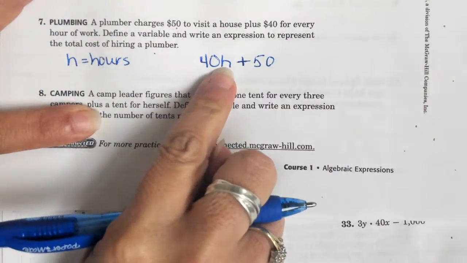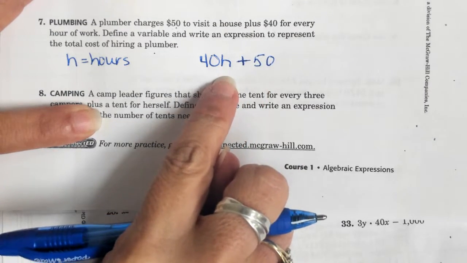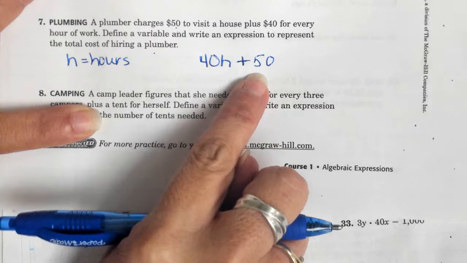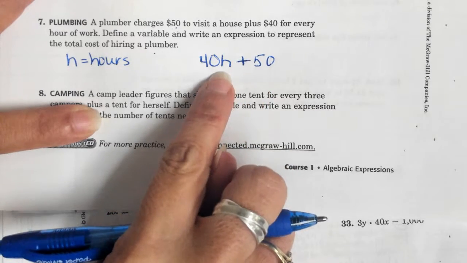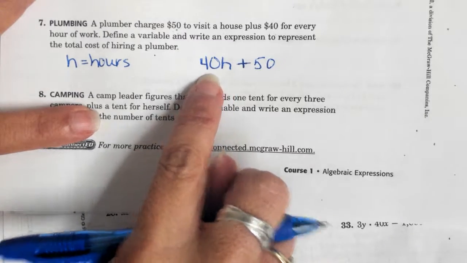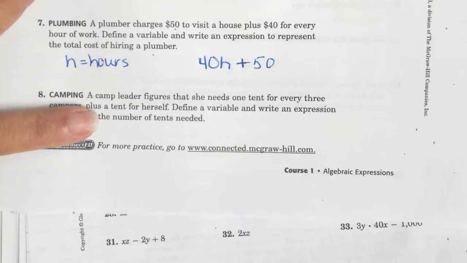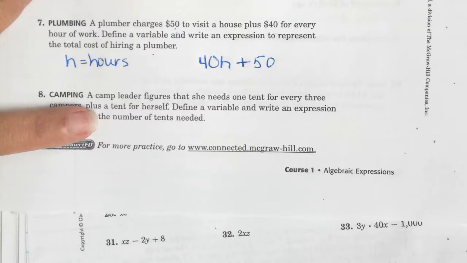So if he works 3 hours, it'd be 120 plus 50. If he works 4 hours, it'd be 160 plus 50. But I'll admit the prices are a lot more than that these days. But that's what we do in our heads before we hire the plumber. We sit there and we think, can we afford this bill or should we try to fix it ourselves? That is why, because the price adds up.